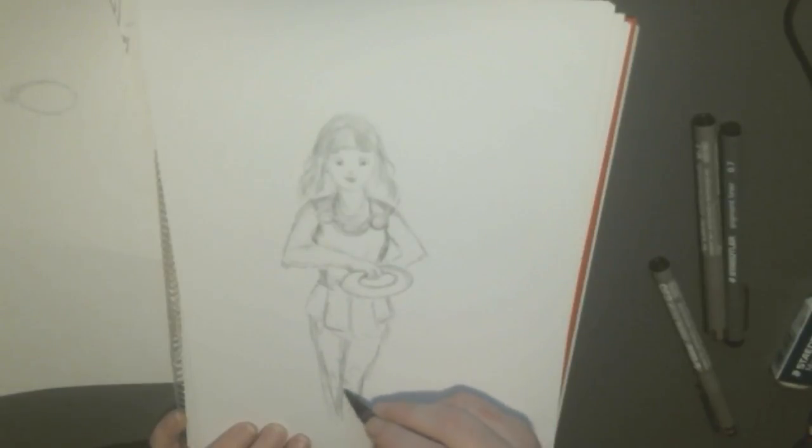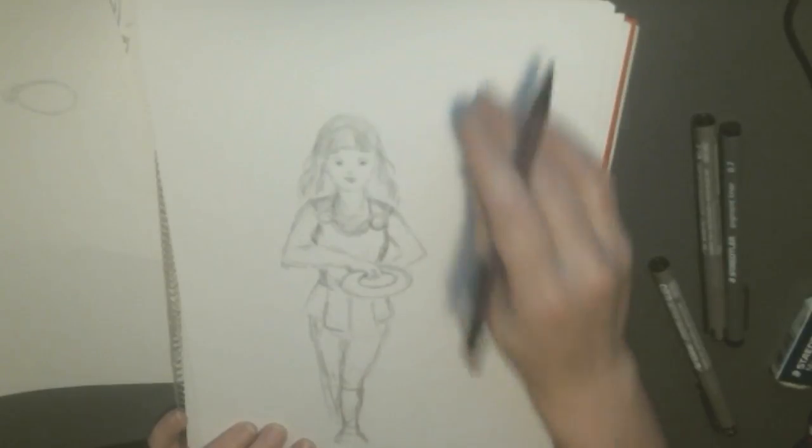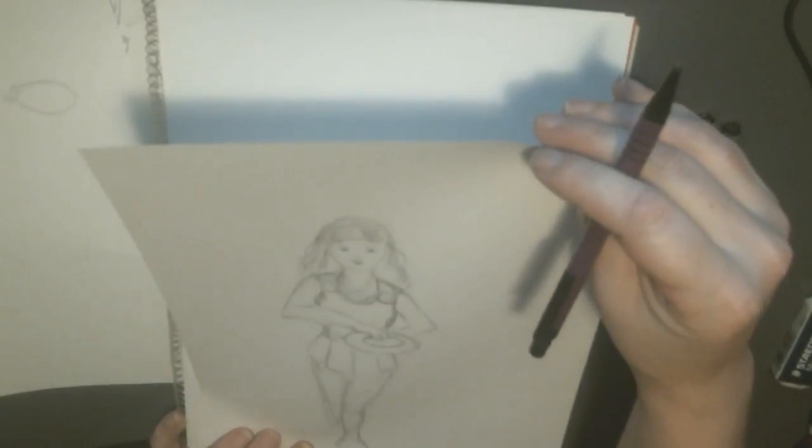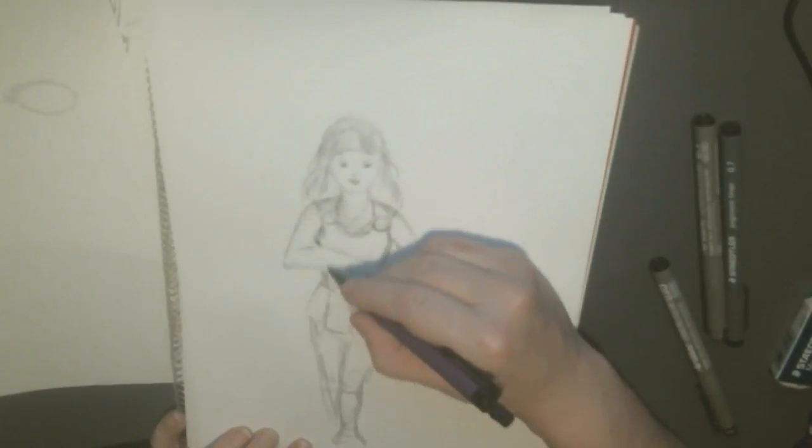She's got, I can't remember if she's actually wearing boots or if it's more like sandals and some wrappings. So proportions are definitely not very good here.